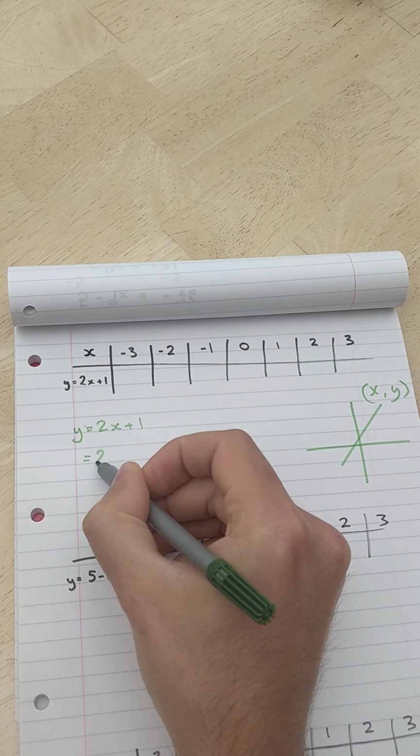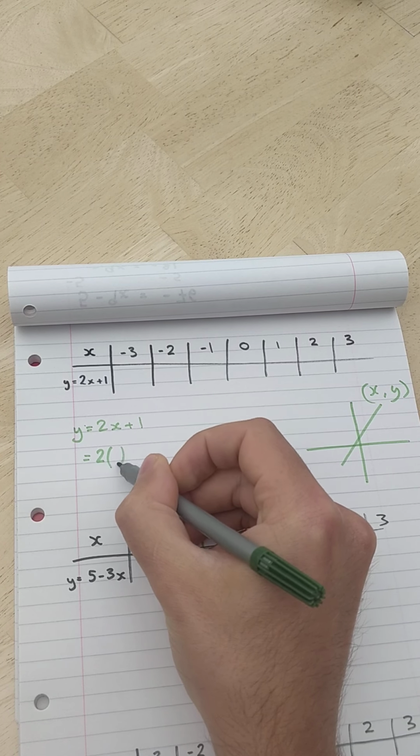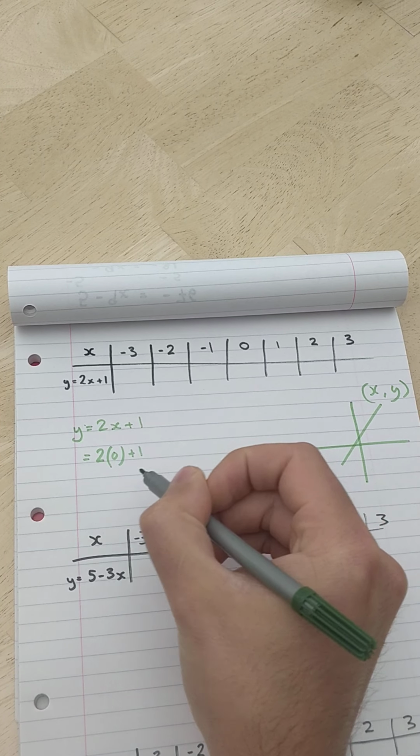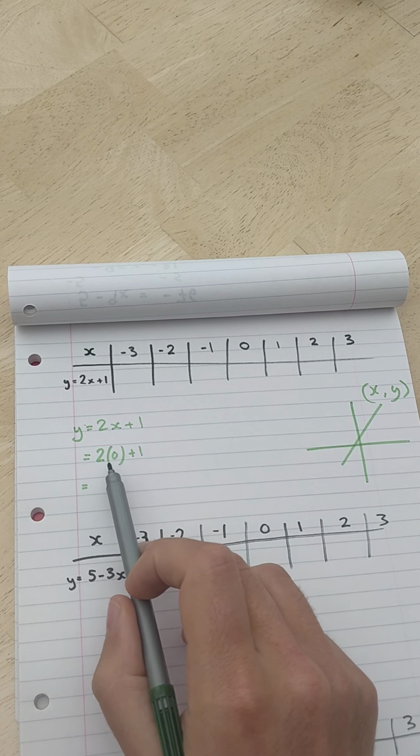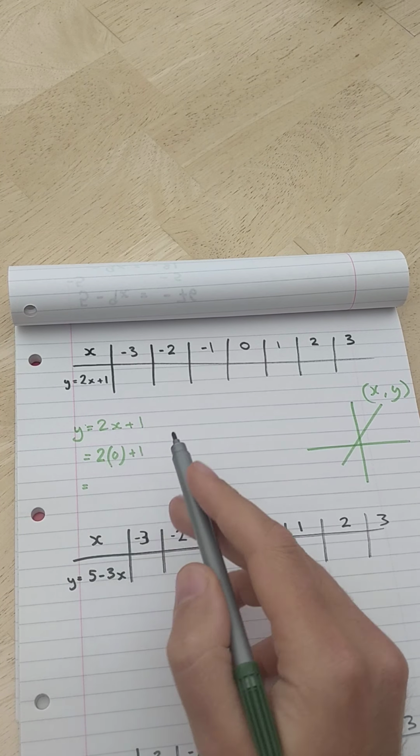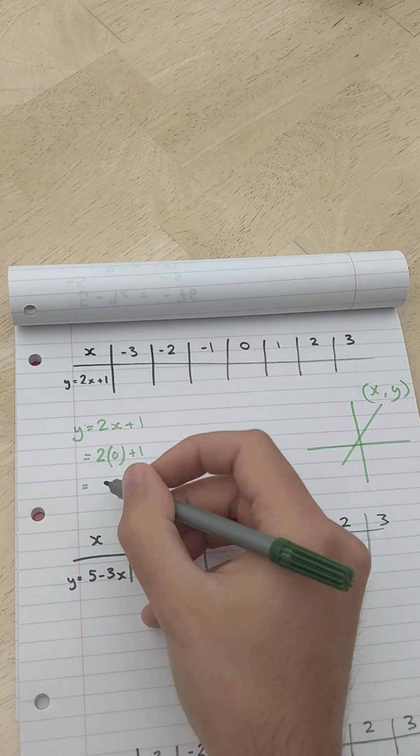If I start off with 0, 0 plus 1. All I've done is replace the x with the 0. So 2 times 0 is 0, so all I'm left with is the 1. That means when x equals 0, y is equal to 1.